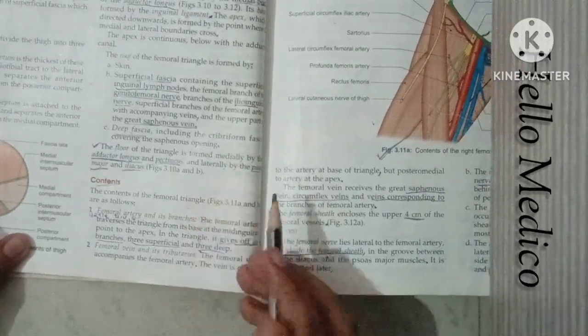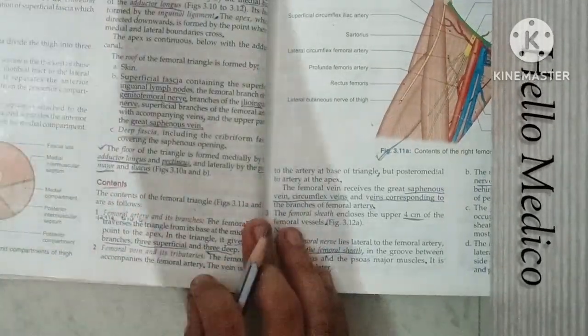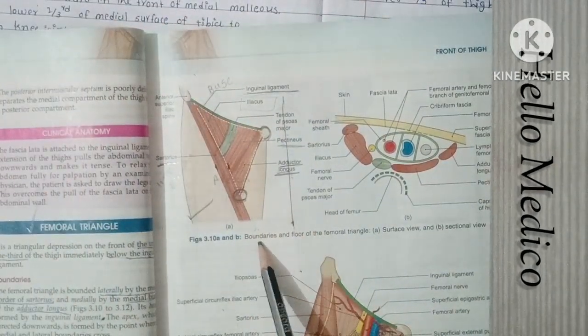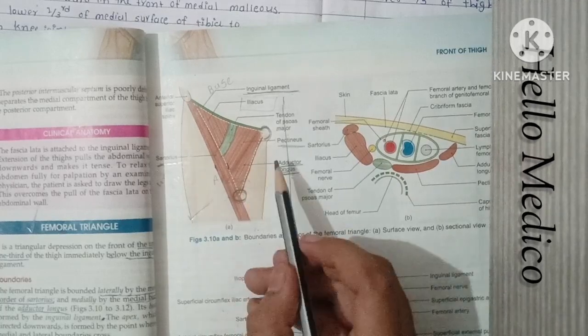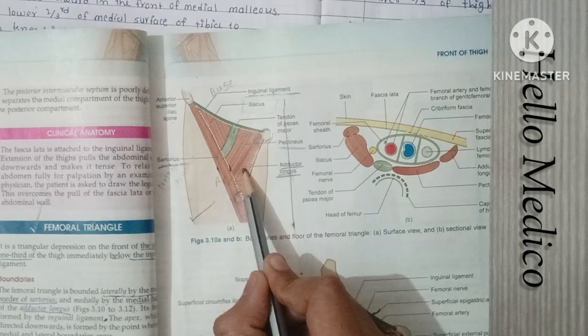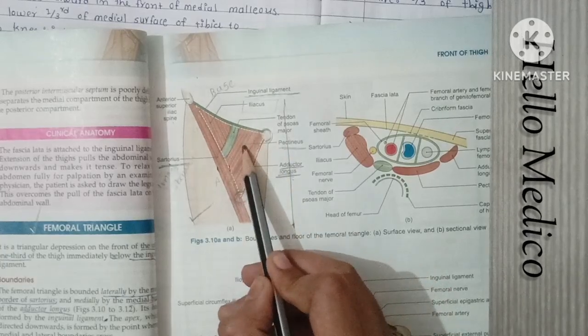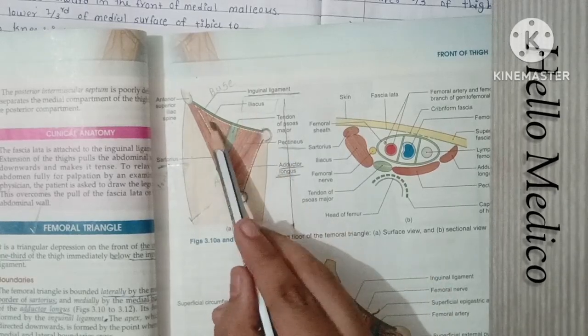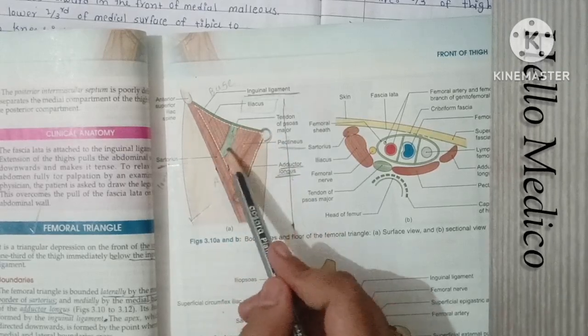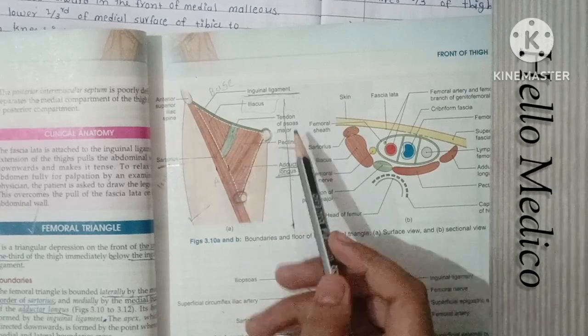The floor of the femoral triangle is formed medially by the adductor longus and pectineus, and laterally by the psoas major muscle and iliacus muscle. The floor is made up of four muscles: medially the adductor longus muscle and pectineus muscle, and laterally the iliacus muscle and the tendon of the psoas major muscle. This green one is the tendon of the psoas major muscle.